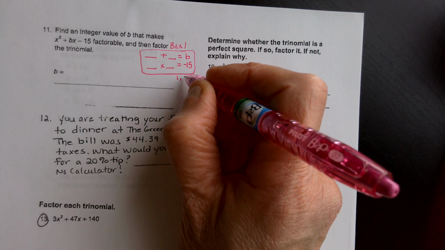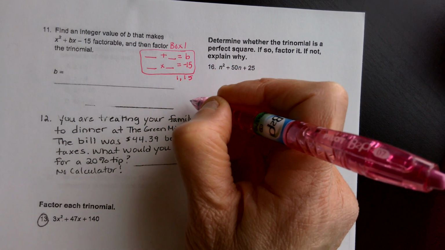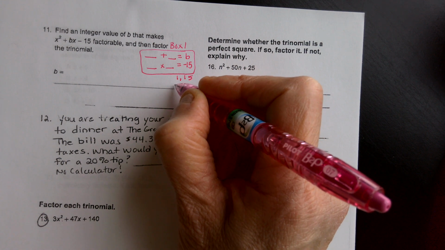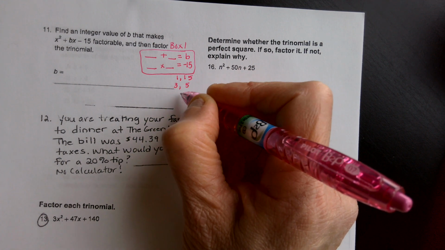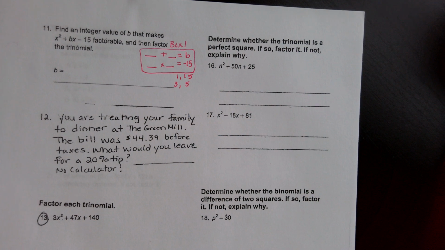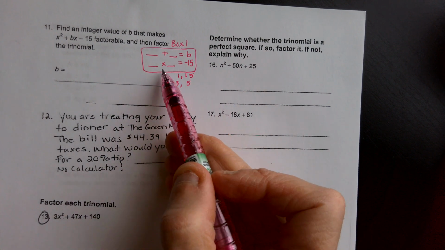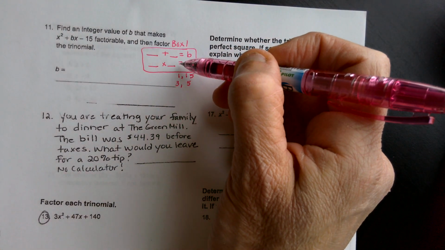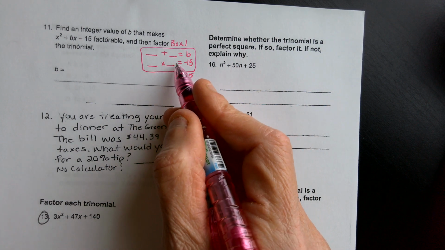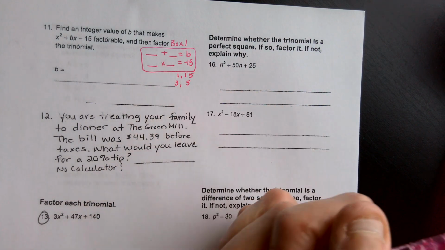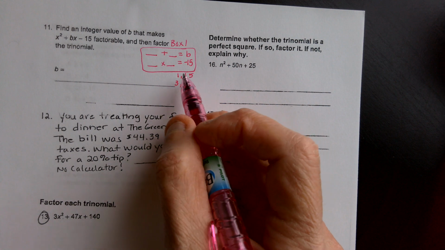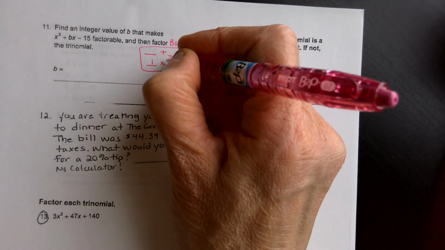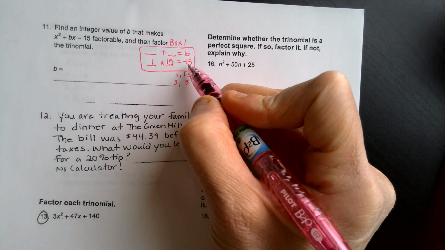Well, what are the factors of 1 and 15? 1 and 15. Does 2 work? No. 3 and 5. 4 and nothing. So I have two sets of factors that I could put in here. Okay, so you want to put them in here and then see what you would get for this. So for example, if I put 1 and 15 in here, but it does have to be a negative.